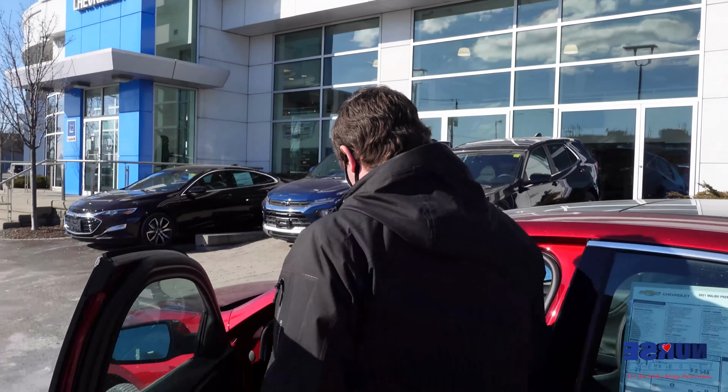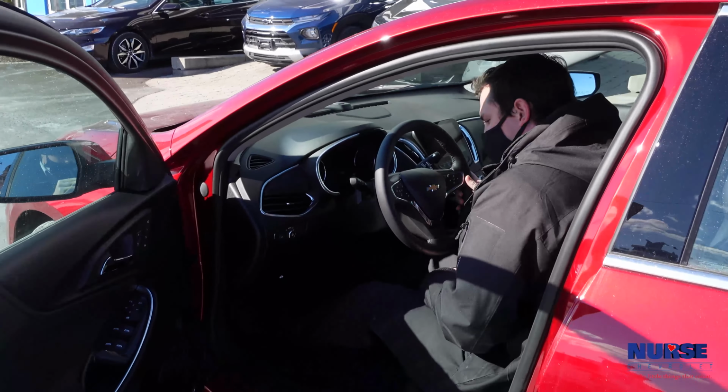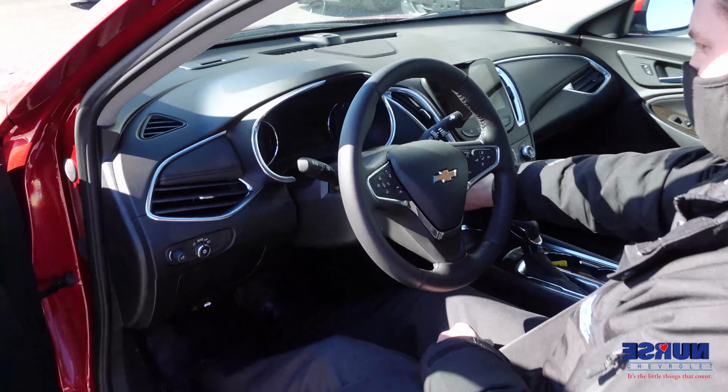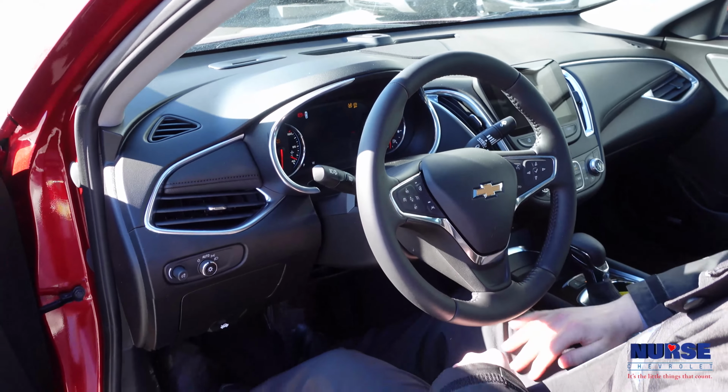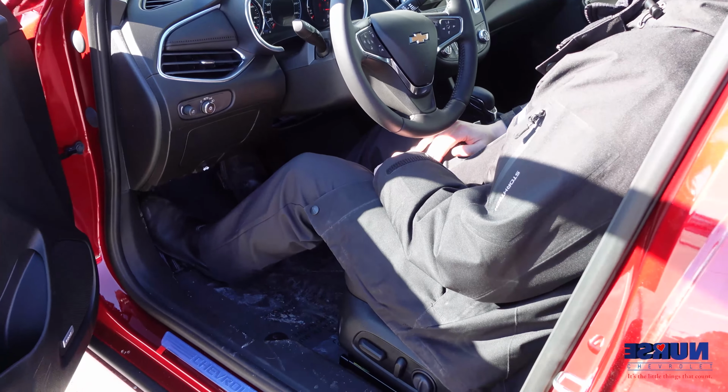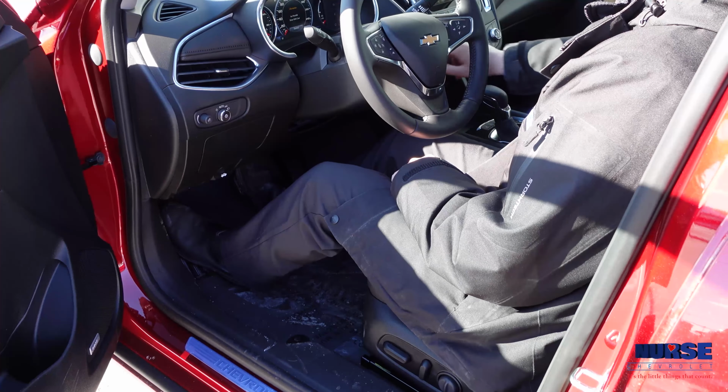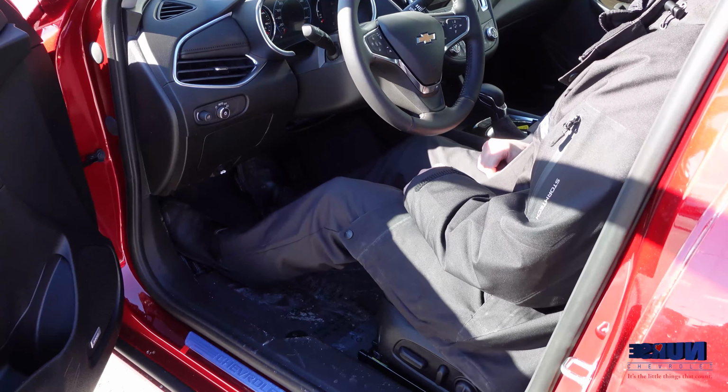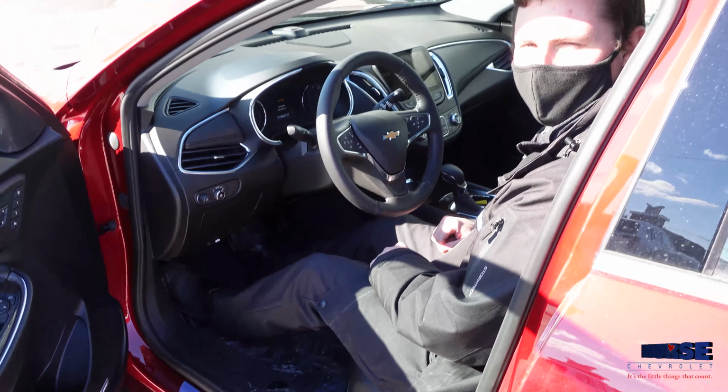Get in the vehicle. Now the seat automatically moves to where I set for where I want it to be when I'm driving, and it'll automatically move to where I want it to be when I exit, when I turn the vehicle off.